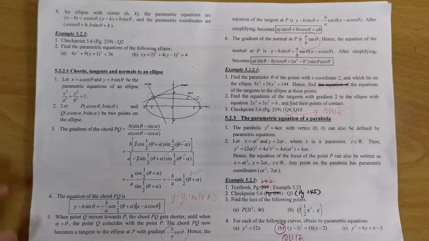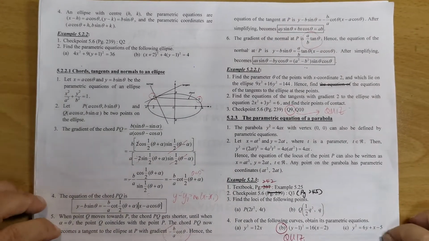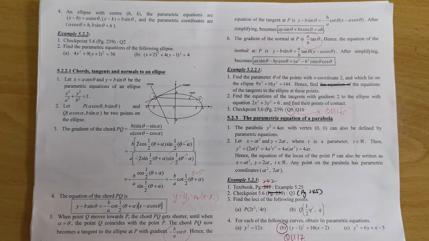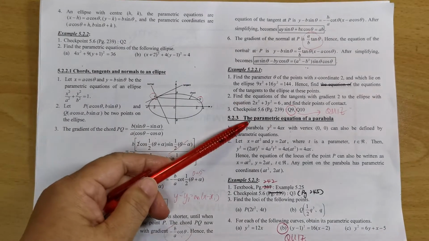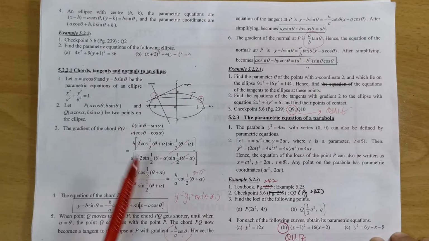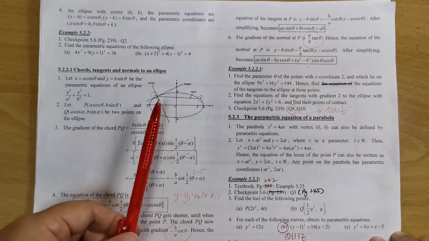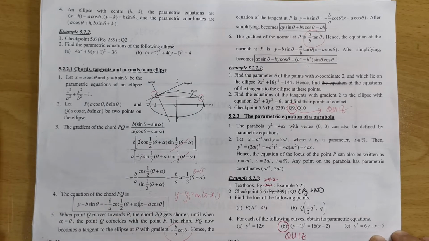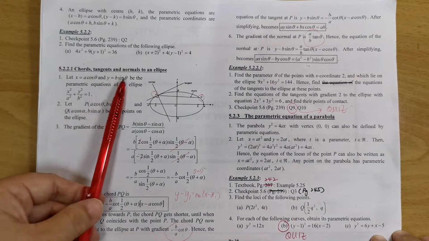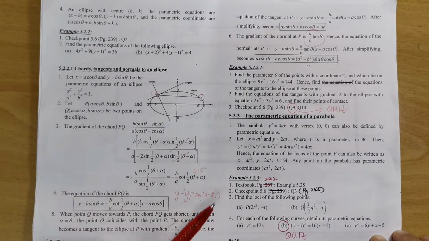Okay, good day class. So today we will continue with 5.2.3, the parametric equation of a parabola. Alright, so last lesson we discussed how to find the parametric equation for an ellipse, where we are using trigonometry. Okay, so now we are going to the parabola.